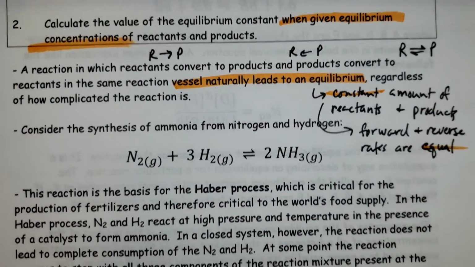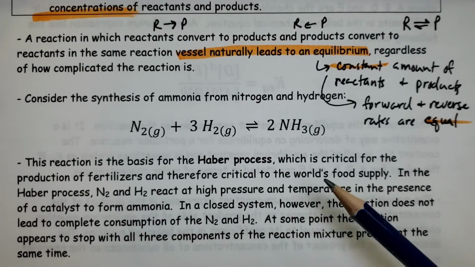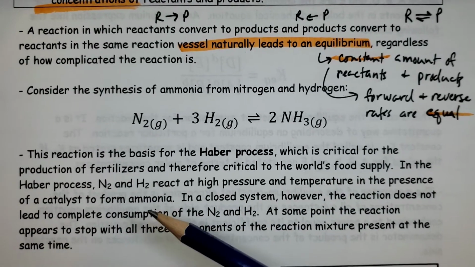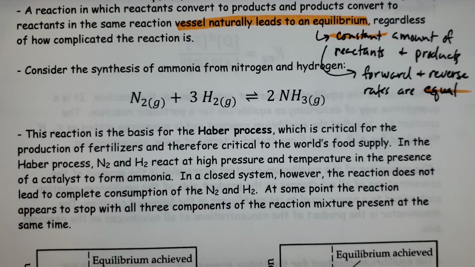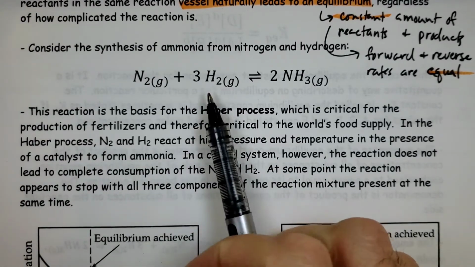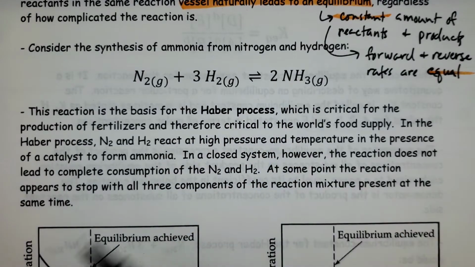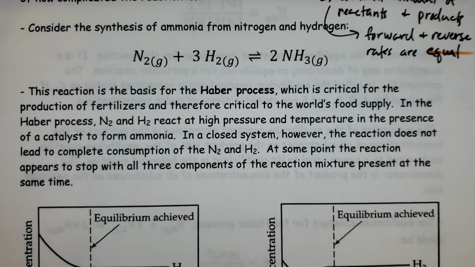So if we look at this example here with ammonia, this is a common one. It's called the Haber process, which is critical for the production of fertilizers and therefore critical for the world's food supply. In the Haber process, nitrogen gas and hydrogen gas react at high pressure and temperature in the presence of a catalyst to make ammonia. In a closed system, however, the reaction does not lead to complete consumption of nitrogen and hydrogen.